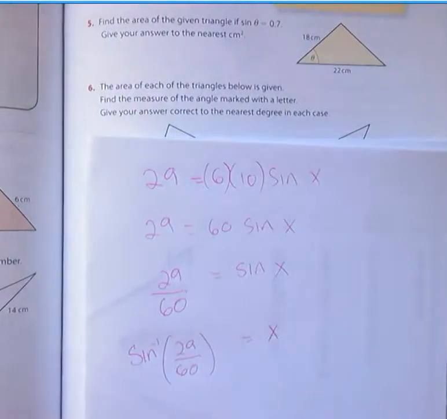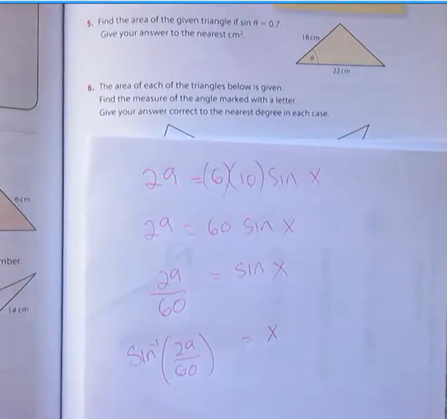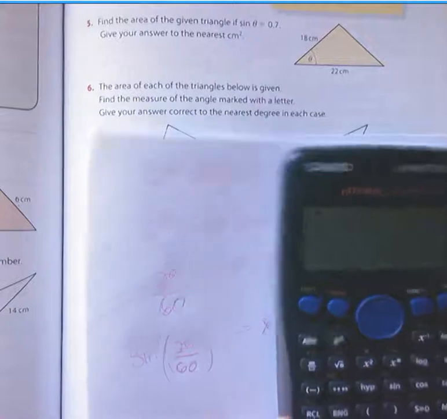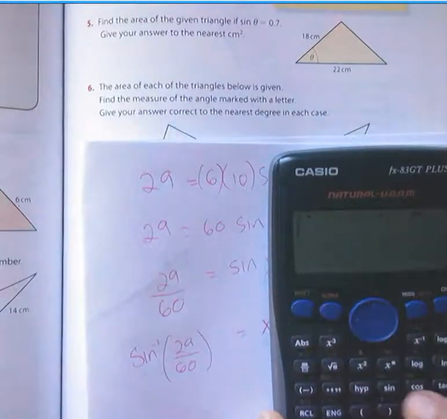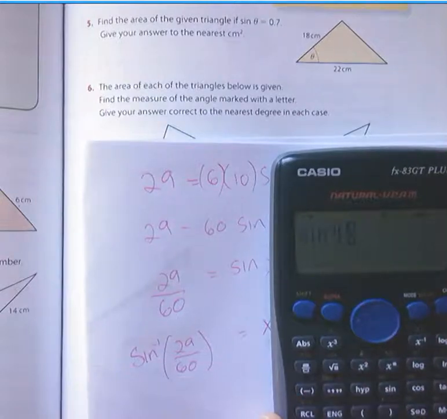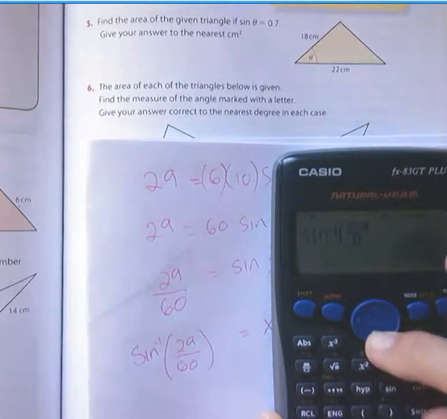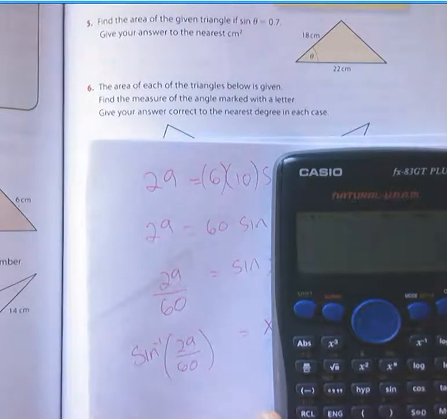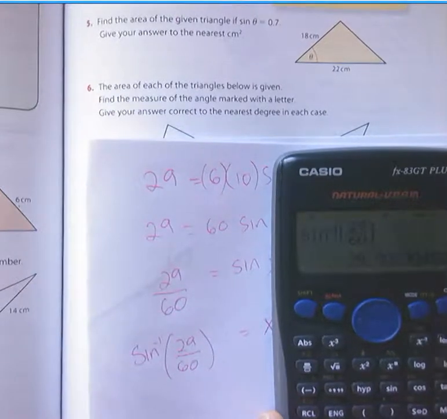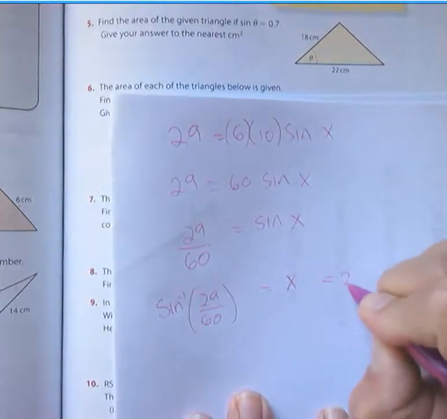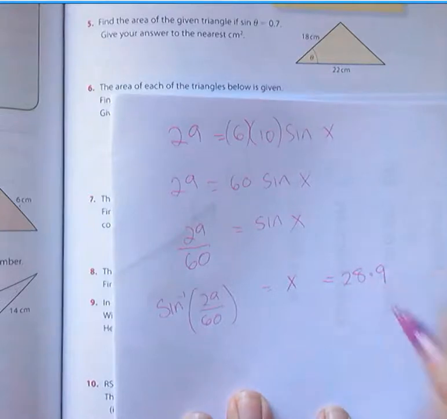Make sure you plug that into your calculator correctly. You're not getting the sine of 29 and then dividing it. So you get sine inverse, fraction button, 29, 30, move it over, close your bracket, equals, and we would get 75.2. So x in this case is equal to 75.2.